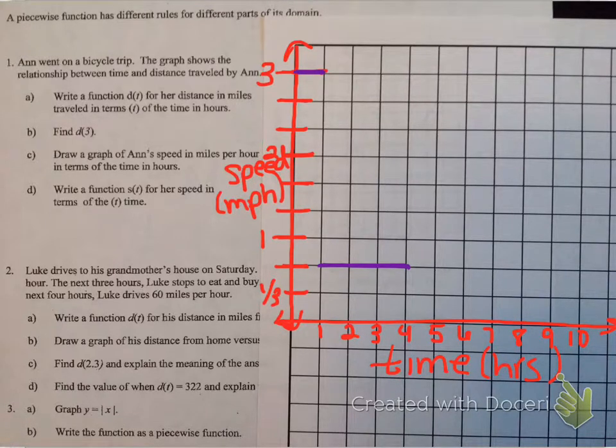Now, before we can graph those last couple of sections, I want to tell you what it is you're going to have to do at the breaking points. At time 1, right here, she changes speed.